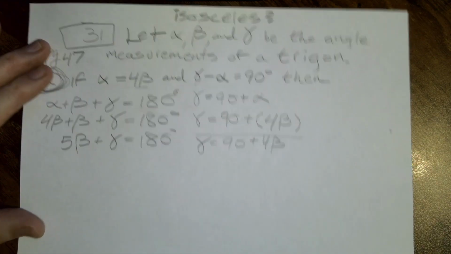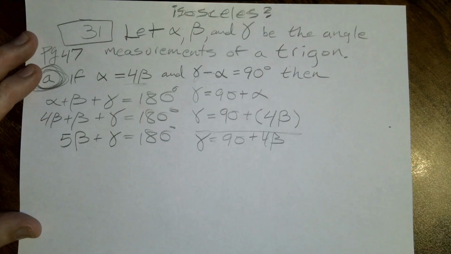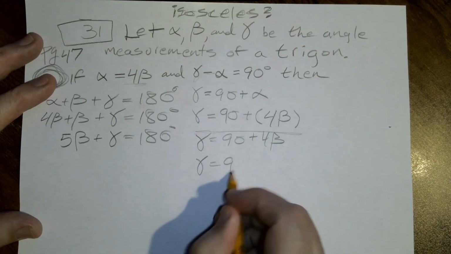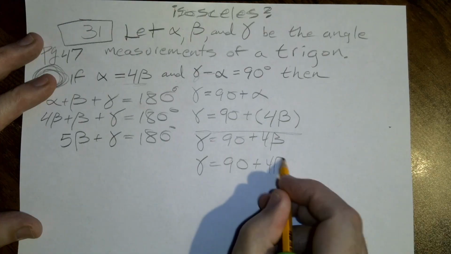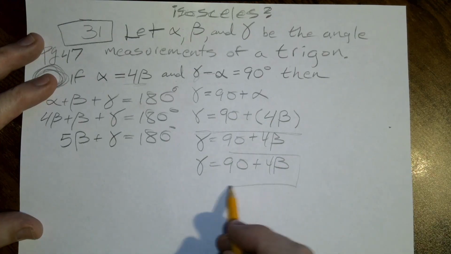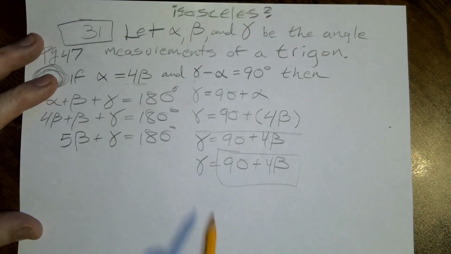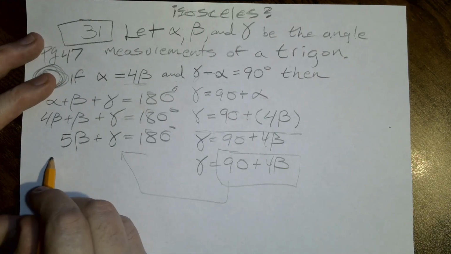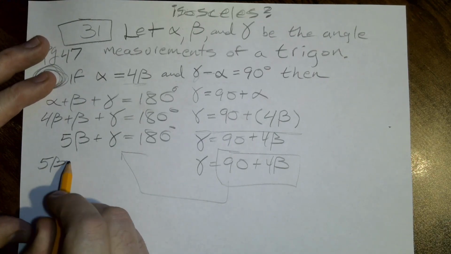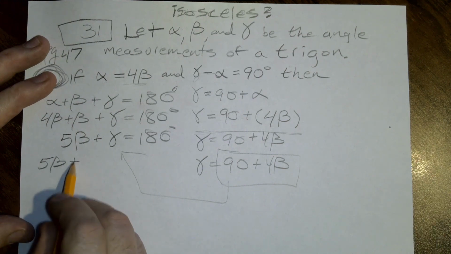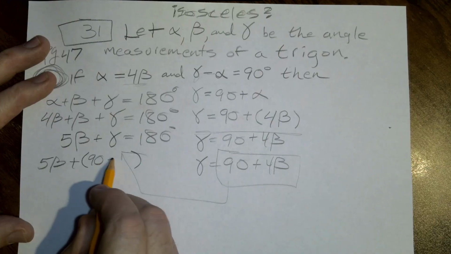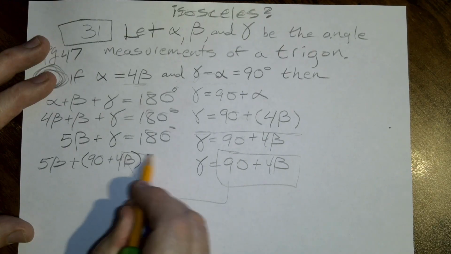That means that gamma is equal to 90 plus 4 beta. We can take this and substitute it in there. That gives us 5 beta plus gamma, which is 90 plus 4 beta, equals 180.